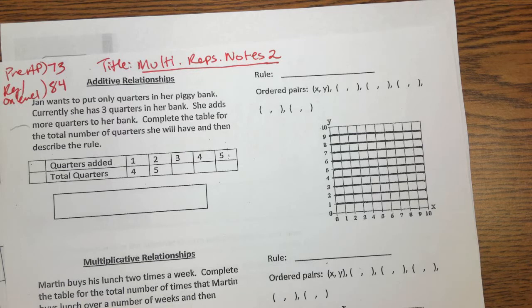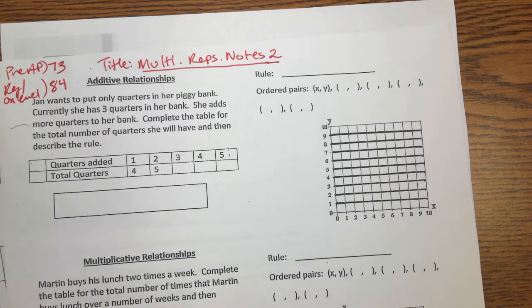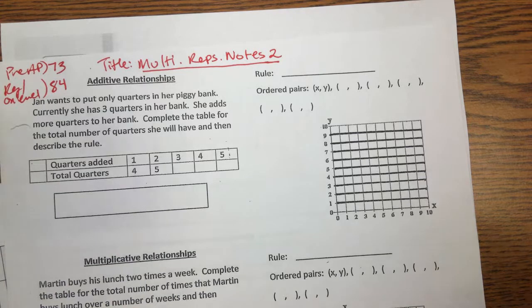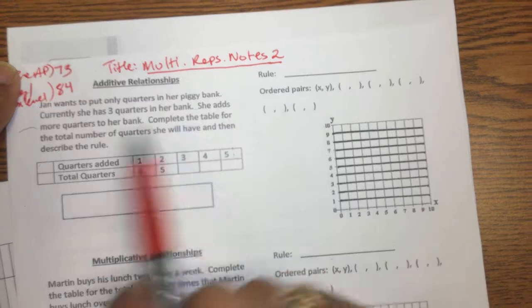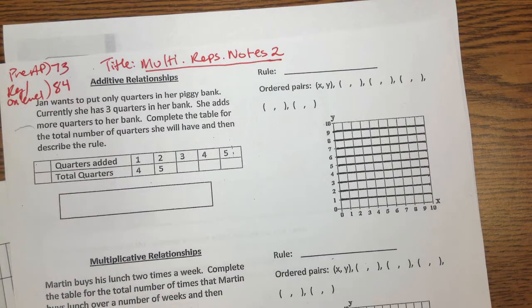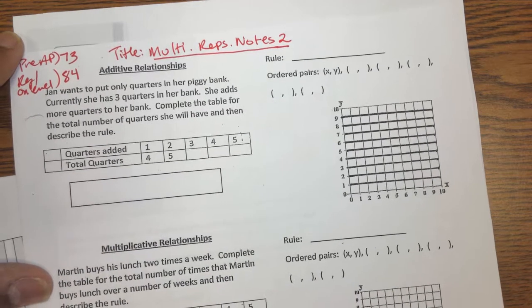For the first one, it says Jan wants to only put quarters in her piggy bank. Currently she has 3 quarters in her bank. She adds more quarters to her bank. Complete the table for the total number of quarters that she will have, and then describe the rule. So, when I work out this type of problem, we make sure that we have a good understanding of what we need to do. So first, let's complete the table, the quarters added and the total number of quarters.